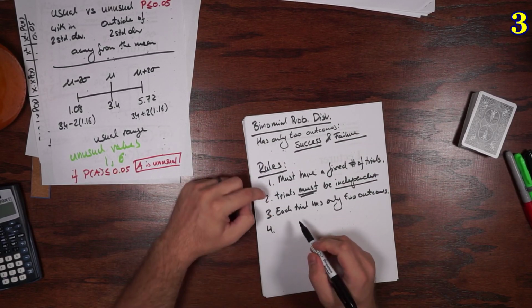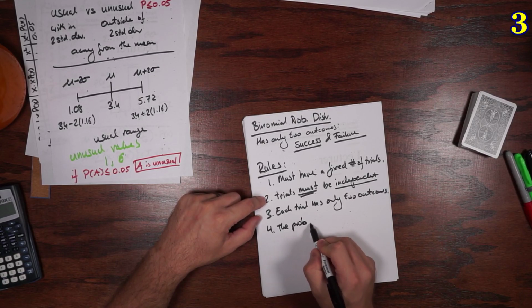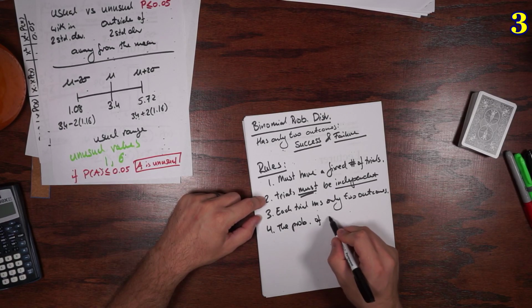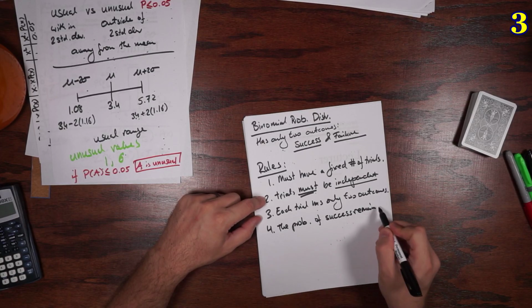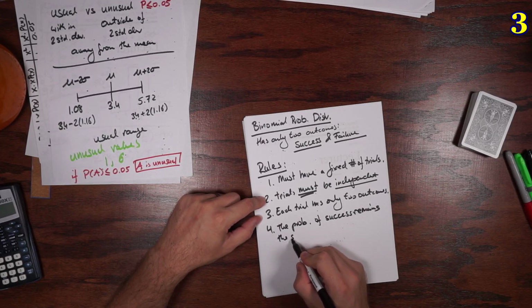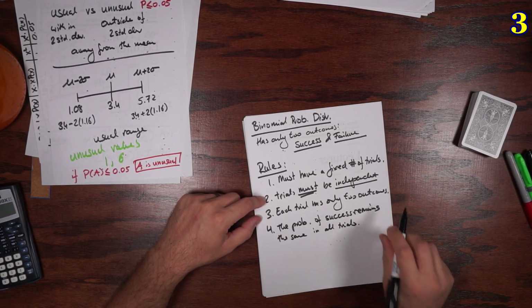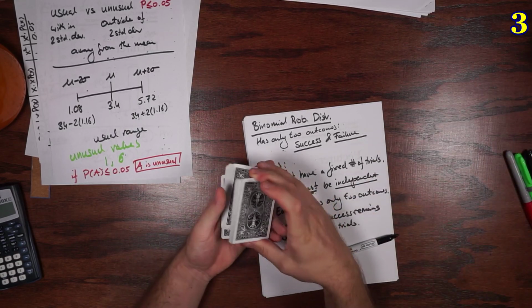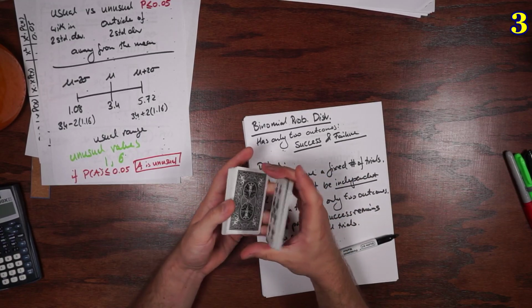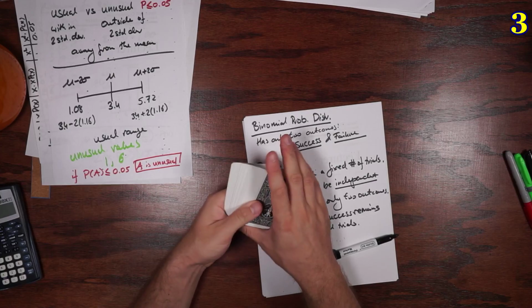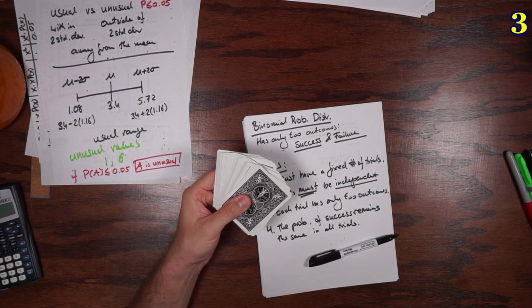And 4, which is very much connected to number 2, is the probability of success remains the same in all trials, which means that when I'm picking the cards from the deck, halfway through the trials, somebody doesn't go like, oh no, don't use this deck, I want a fresh deck.